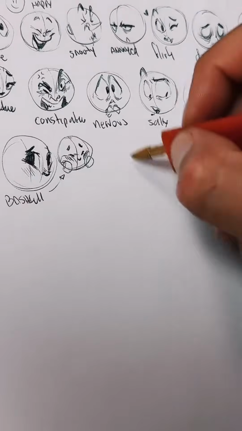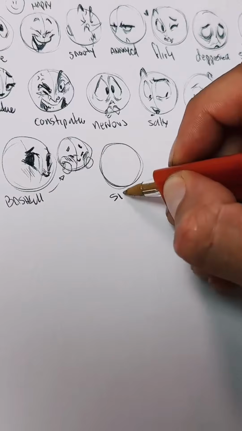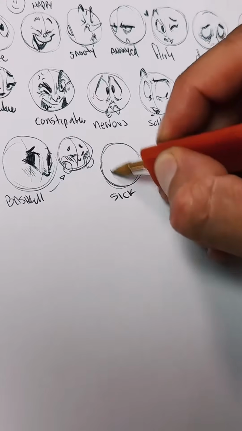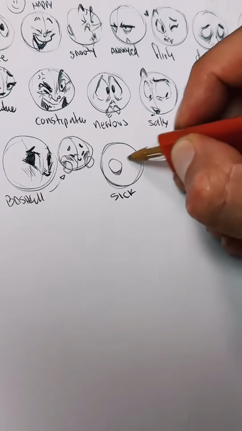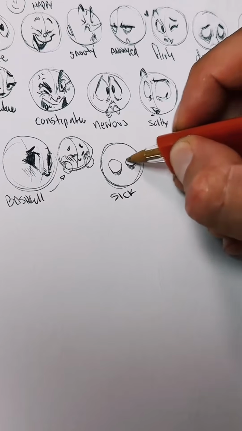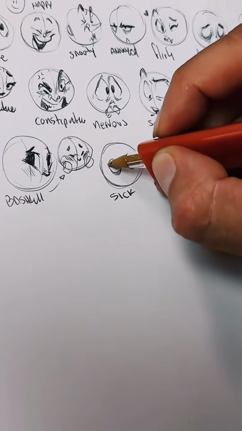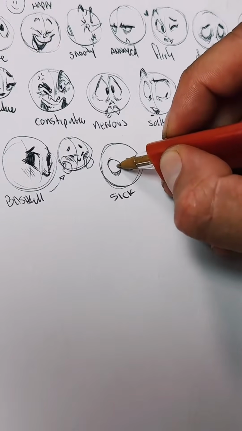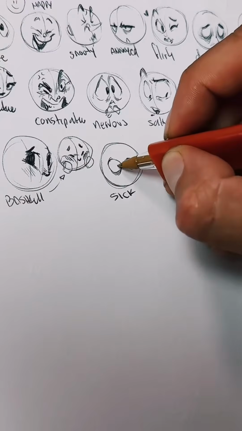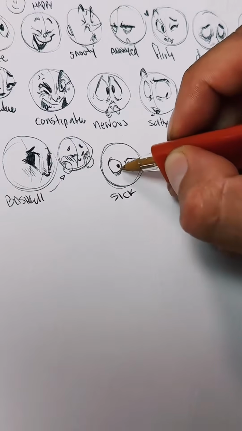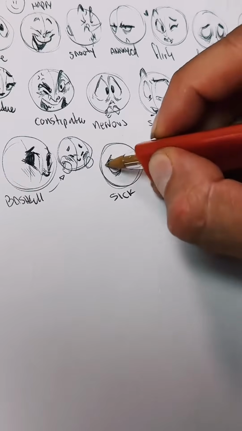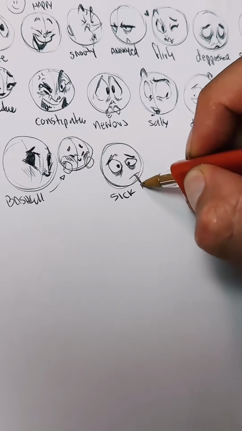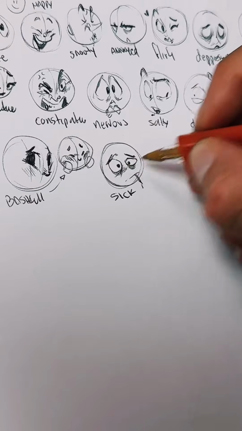Sick. Let's do sick. So sick again is a negative expression, so it's gonna have a lot of distress lines. Whenever you have somebody with any sort of negative connotation, be it anger or sickness or anxiety, you're going to end up drawing a lot of really distressed lines in your line work. That way, it creates the feeling of distress.